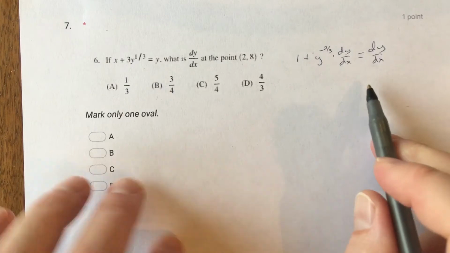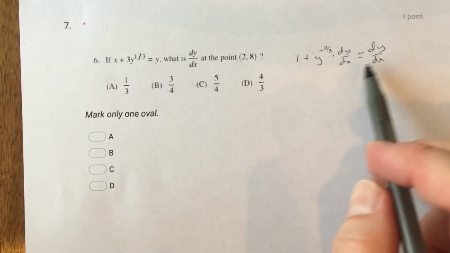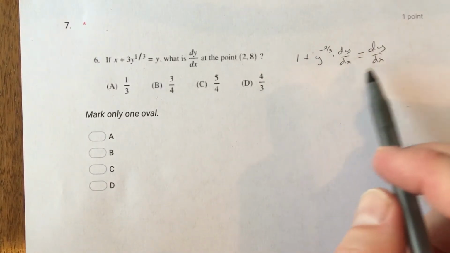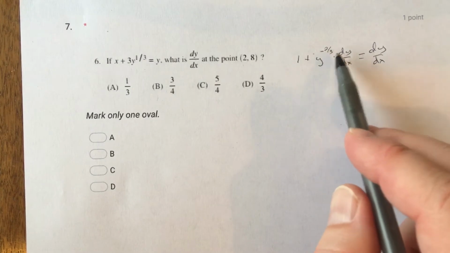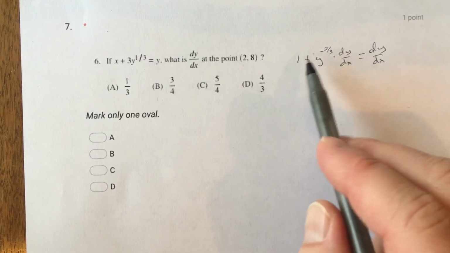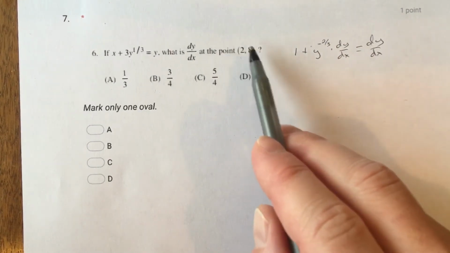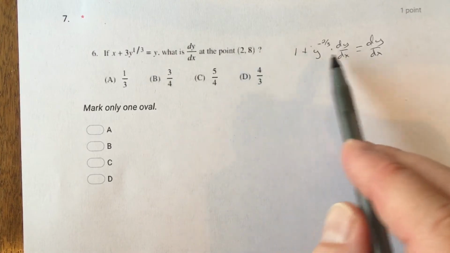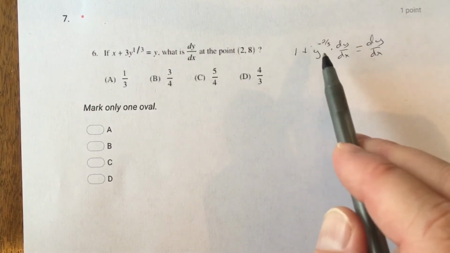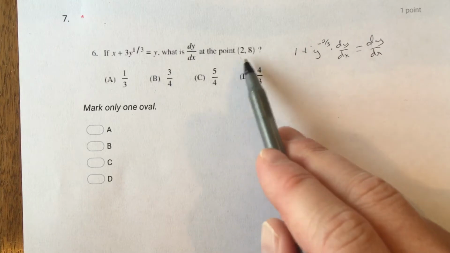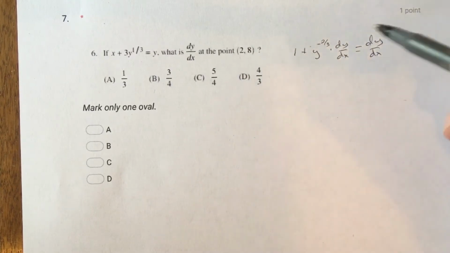Now, sometimes we go through the process of trying to get dy/dx by itself and bring it over to one side. I think with this negative 2/3, that'd be kind of clunky. So in my opinion, the best thing to do is just go ahead and put this point in right now, and we'll solve for dy/dx like it's a variable. So I'm going to put 8 in here.